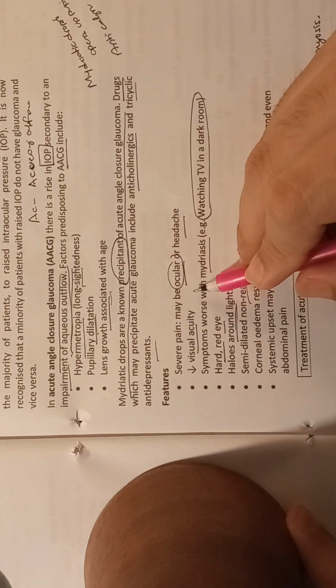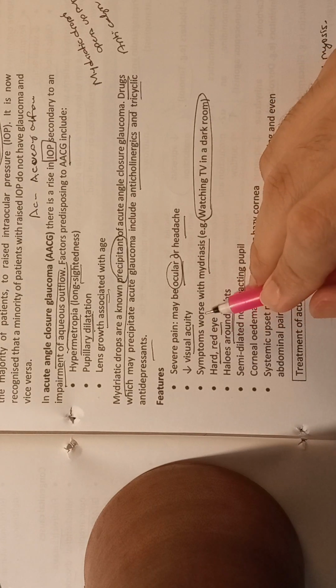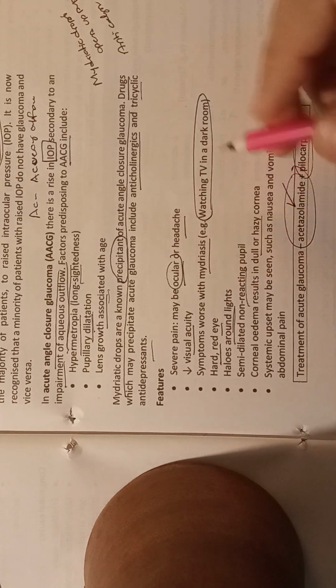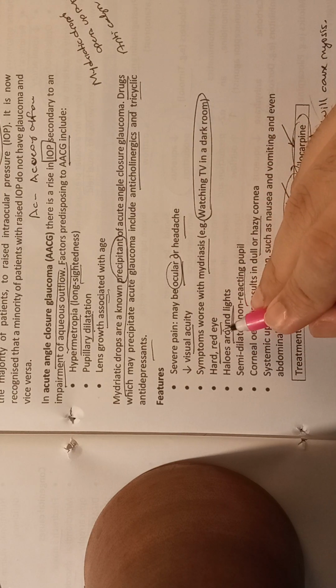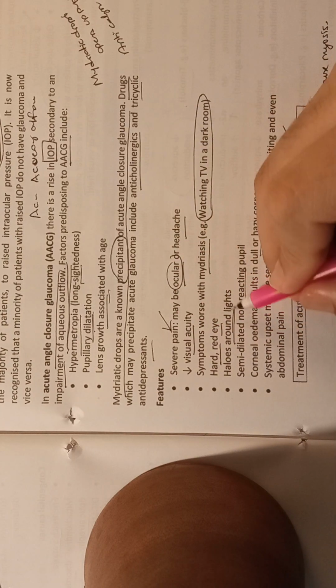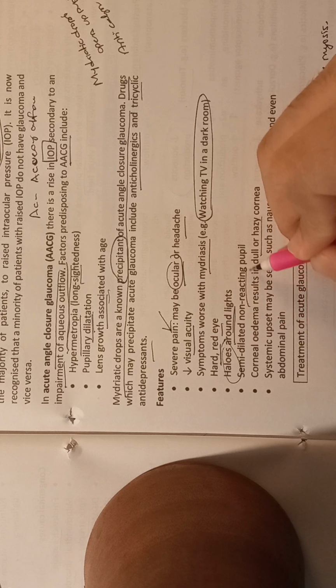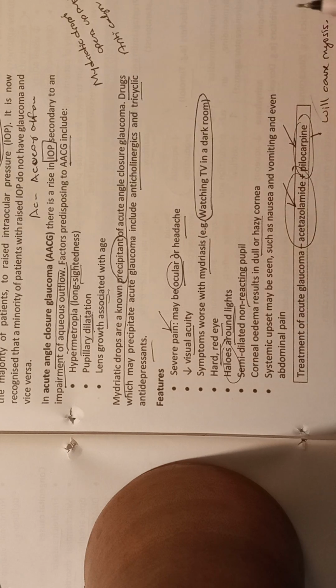Features are severe pain, maybe ocular or headache, decreased visual acuity, and symptoms worse with mydriasis, such as watching TV in a dark room. There is a hard red eye, halos around lights, a semi-dilated non-reacting pupil, and corneal edema resulting in a dull or hazy cornea. Systemic upset may be seen, such as nausea and vomiting, and even abdominal pain.